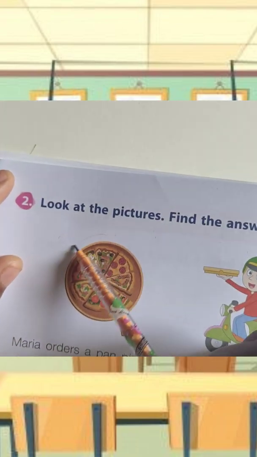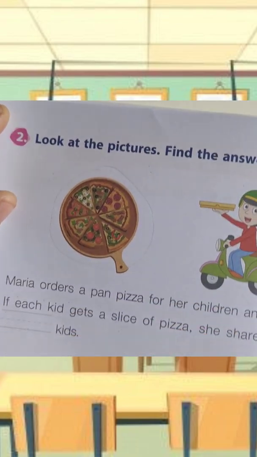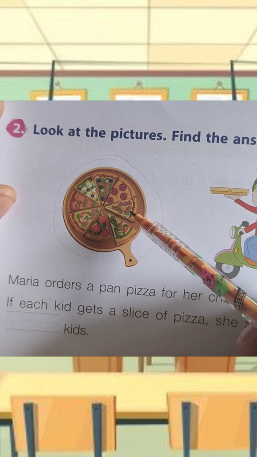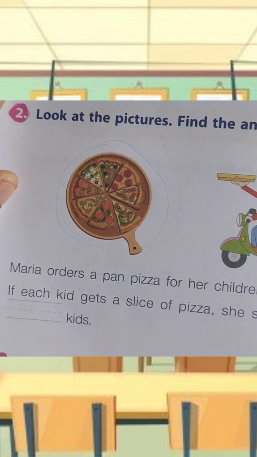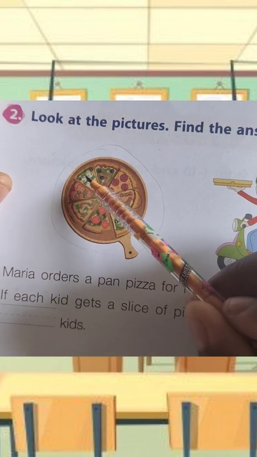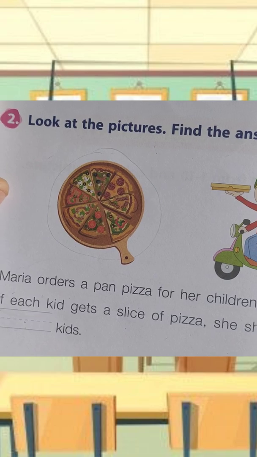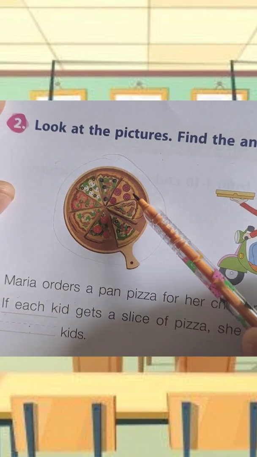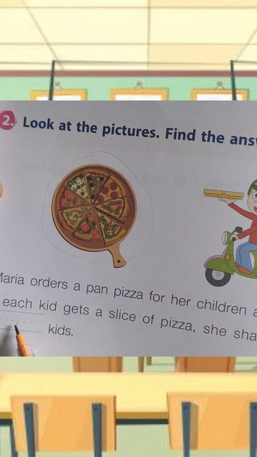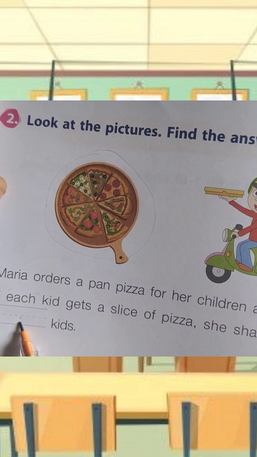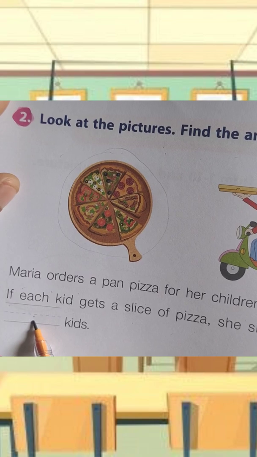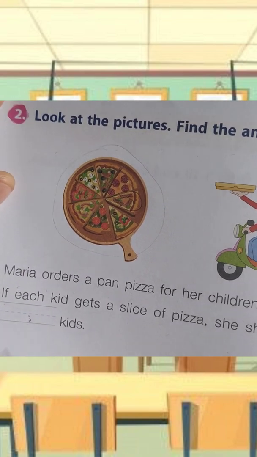So Maria wants to give each of her cousins one slice of pizza. You have to count the total slices that you have on the pan and you write it down here. You count 1, 2, 3, 4, 5, 6, 7, 8. So you write 8 down here. You know how to write 8, right? Okay, so you write 8.